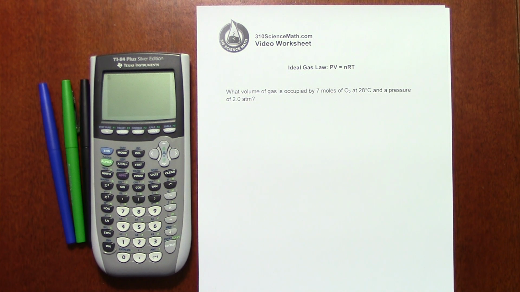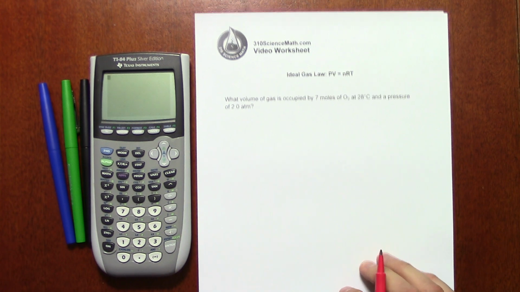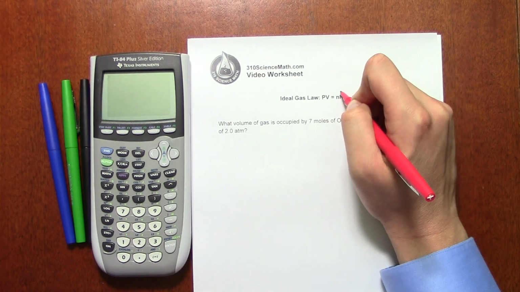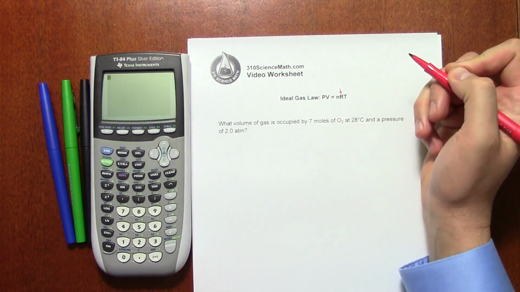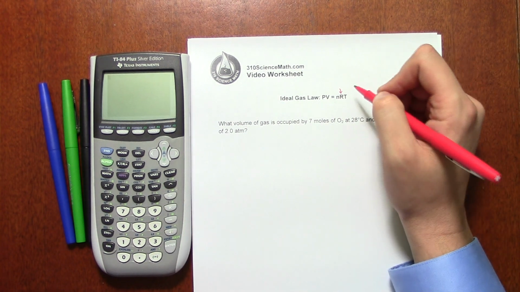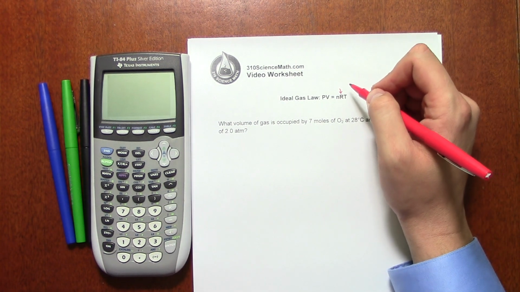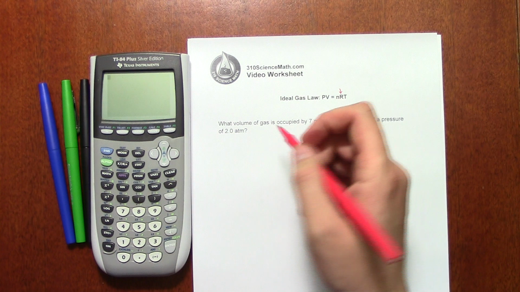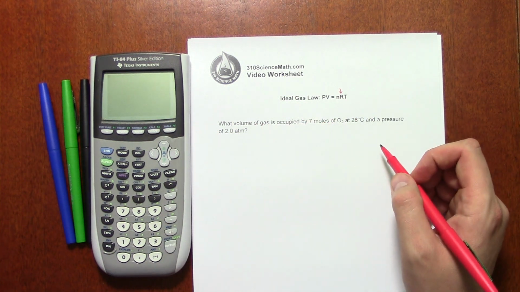Okay, here's the ideal gas law. PV equals nRT. When you're dealing with an ideal gas law problem, you've got to know a couple of things. First of all, there's this wonderful little thing called R, which is the ideal gas constant. You have to use a constant that is in accordance with the units of pressure. Very important. So let's read the problem and I'll show you what we're talking about.